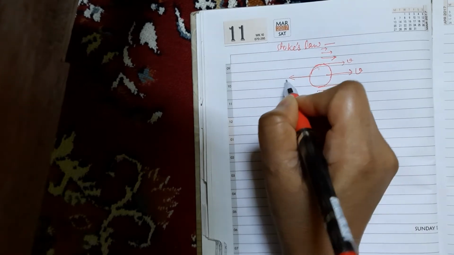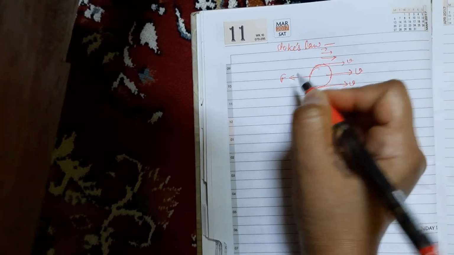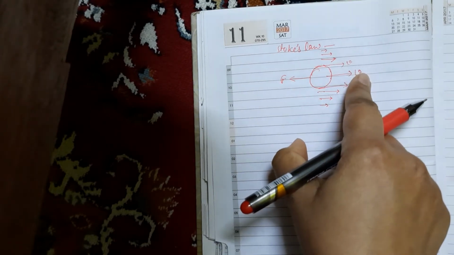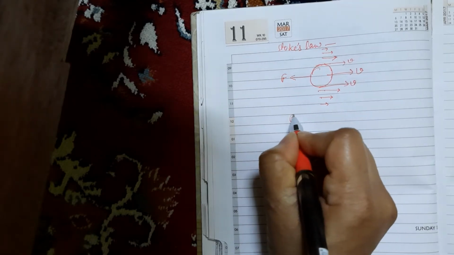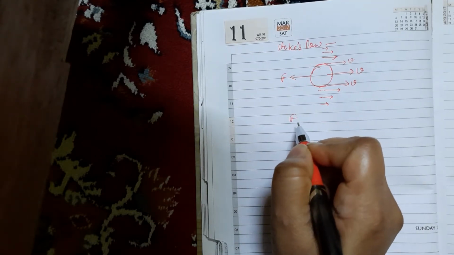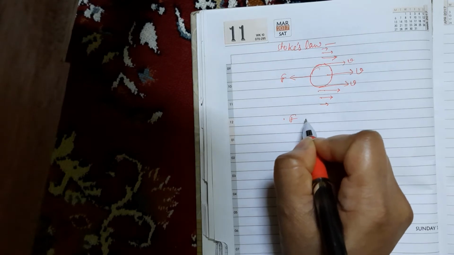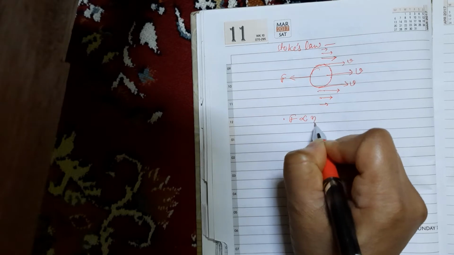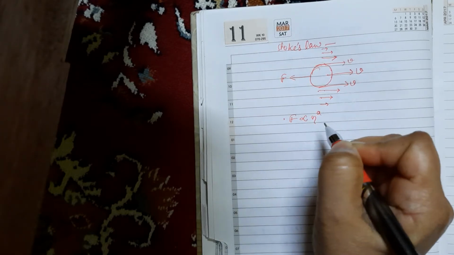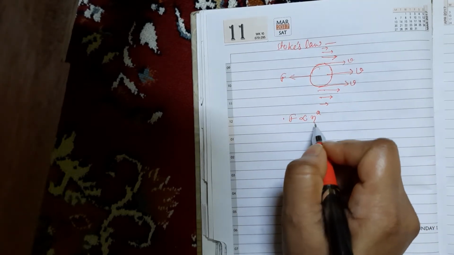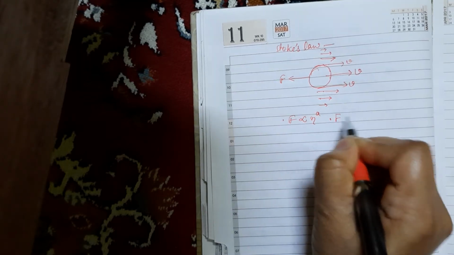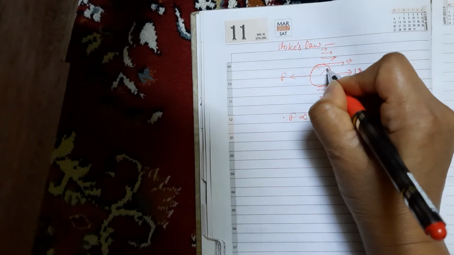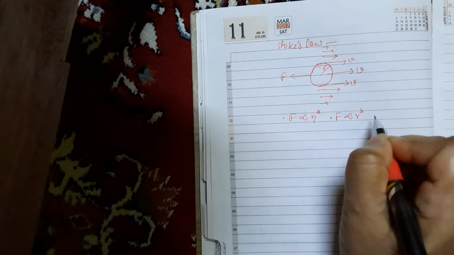This is the force of viscosity, which acts in the direction opposite to the direction of movement of the body. Then this force of viscosity depends upon some factors. First, it depends upon the coefficient of viscosity. Let it be directly proportional to eta to the power a, where eta is the coefficient of viscosity. Second, it depends upon the radius of this spherical body, r to the power b.